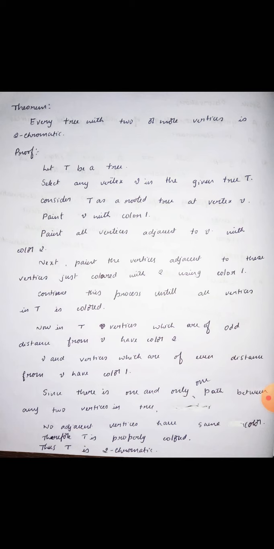What we have to prove? We have to prove every tree with 2 or more vertices is 2-chromatic. ಅಂದರೆ ನನಗೆ 2 ಕಲರ್ ಸಾಕು ಆ ಟ್ರೀಯನ್ನು ಪ್ರಾಪರಾಗಿ ಕಲರ್ ಮಾಡಲಿಕ್ಕೆ. ಪ್ರಾಪರ್ ಆಗಿ ಕಲರ್ ಆಗೋದಂದ್ರೆ ಯಾವುದೇ ಅಡ್ಜಸೆಂಟ್ ವರ್ಟಿಸಸ್ಗೆ ಸೇಮ್ ಕಲರ್ ಇರಬಾರ್ದು. ಸೇಮ್ ಕಲರ್ ಇರದಿದ್ರೆ ಅದು ಪ್ರಾಪರ್ಲಿ ಕಲರ್ ಆಗಿದೆ ಅಂತ ಅರ್ಥ.